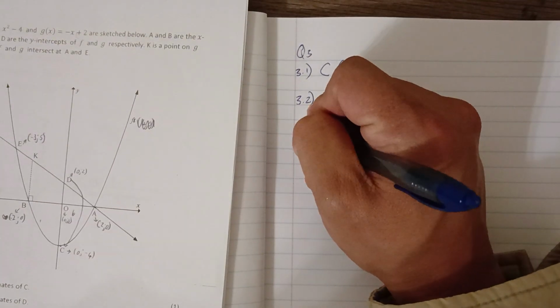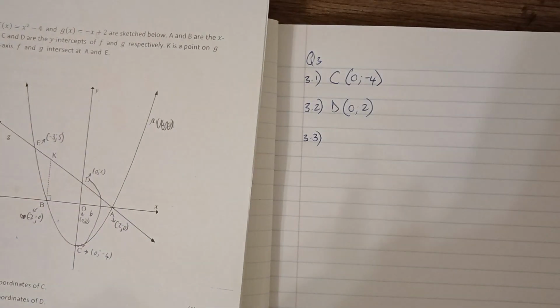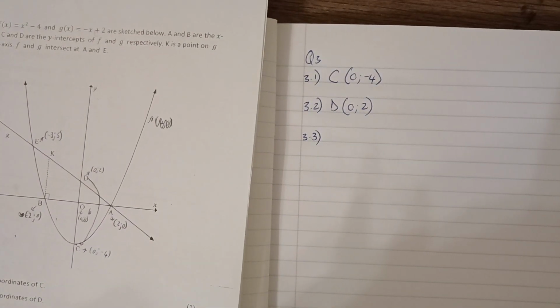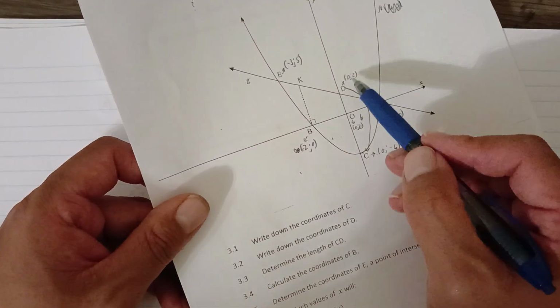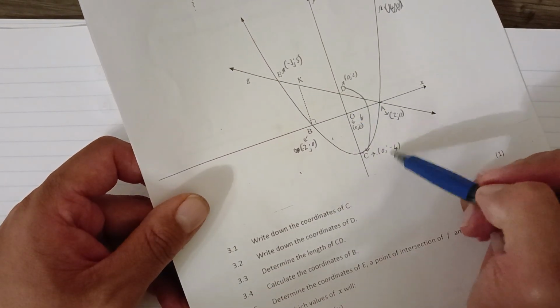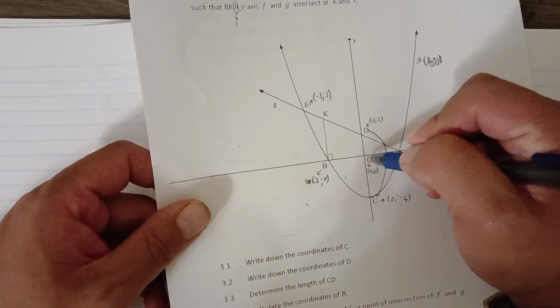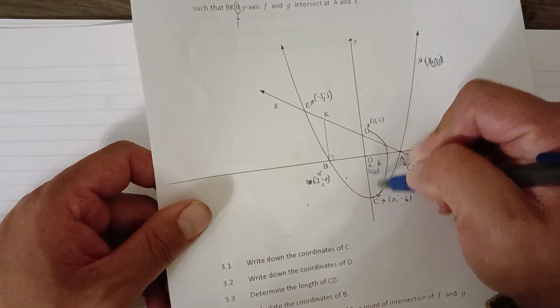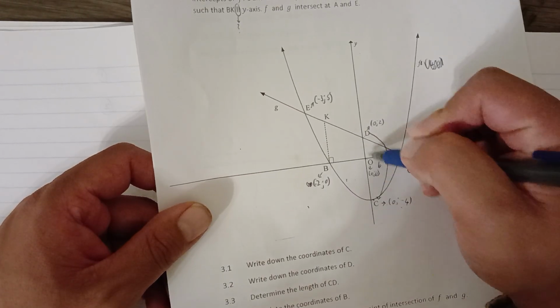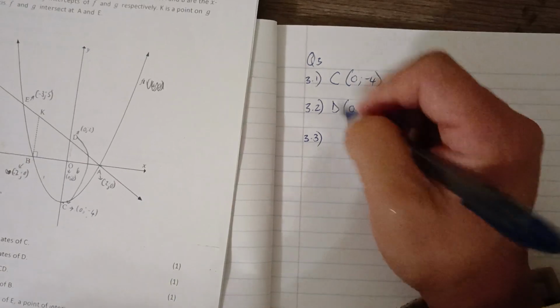Okay, 3.3. Determine the length of CD. So if this is −4 and this is positive 2, you don't say 4 minus 2. From the origin to D is 2 units, and from the origin to C is 4 units. So 2 plus 4 gives me 6 units.